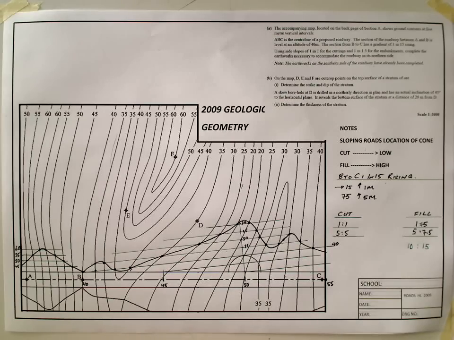So the next part of the question then. On the map, D, E and F are outcrop points on the top surface of a stratum of ore. Determine the strike and dip of the stratum.